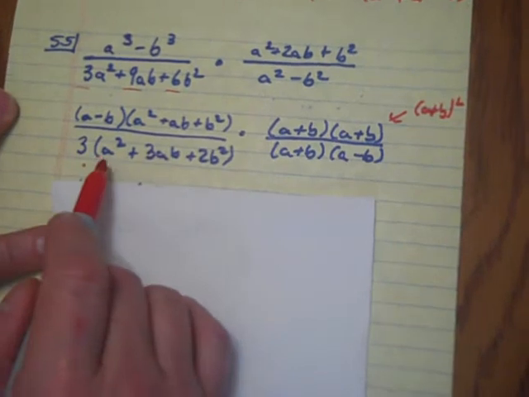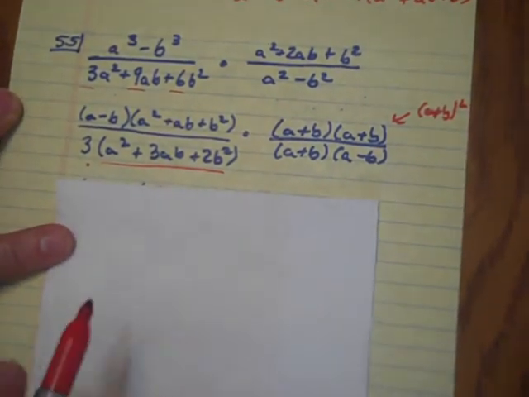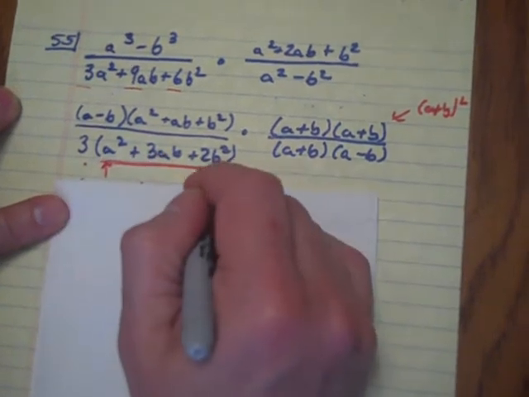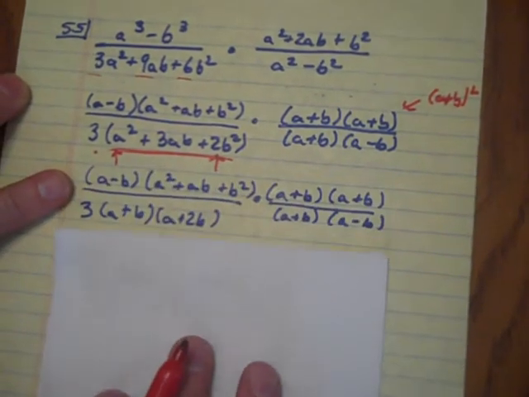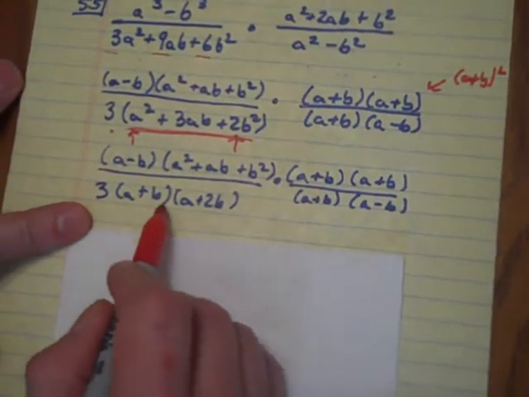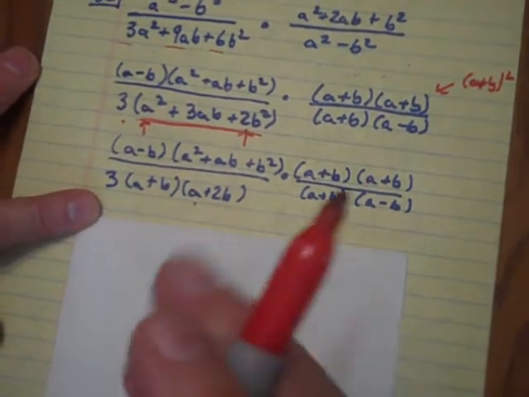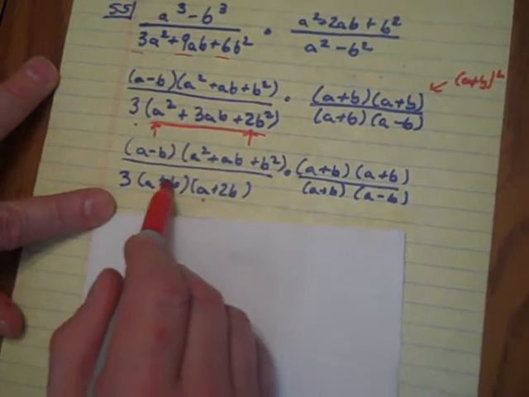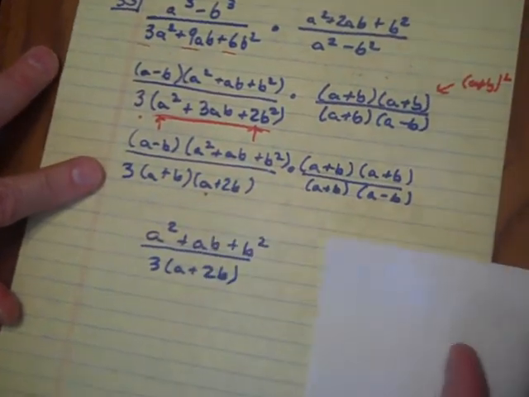Now, before I cancel, I'm going to finish factoring this, all right? And this is tough. What you have to see is you're looking at the bookends, a times a and b times 2b. And when you do that, you get a plus b and a plus 2b. Now everything's here. It's all factors. 1, 2, 3, 4 factors on top. 1, 2, 3, 4, 5 factors on the bottom.